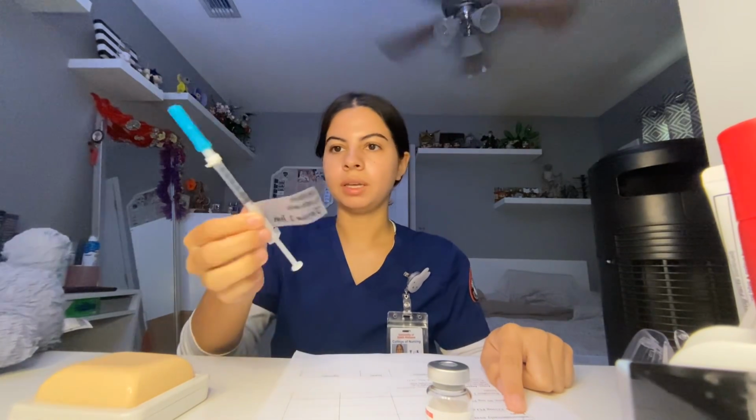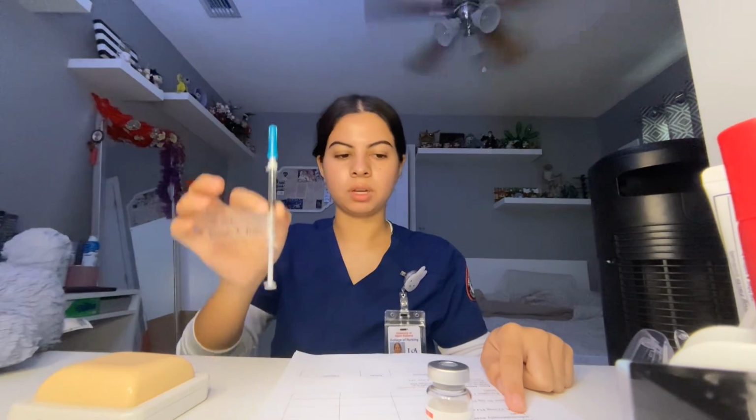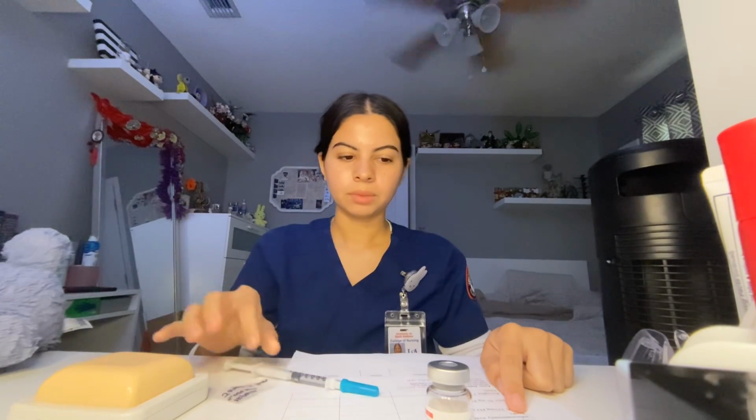Any calculations I would also verify with another nurse. And then it says here for the route subcutaneously, and I have my tuberculin syringe here for a subcutaneous injection. And then the time, it says every 12 hours, and it is the correct time for this medication to be administered.